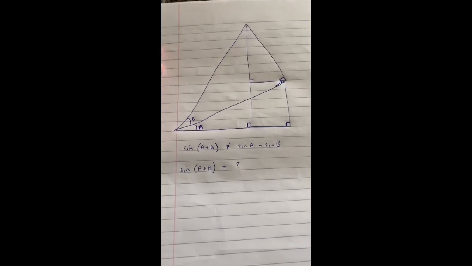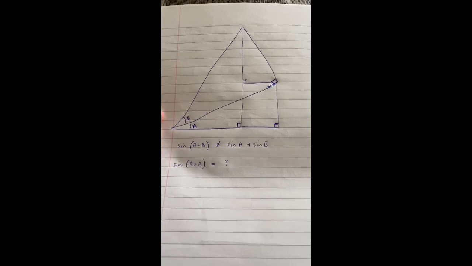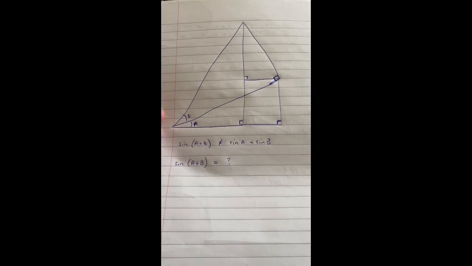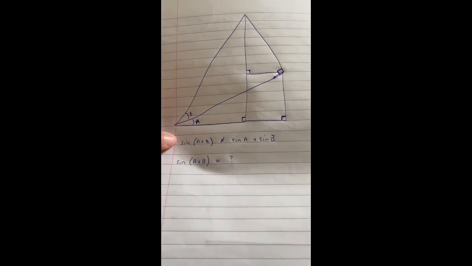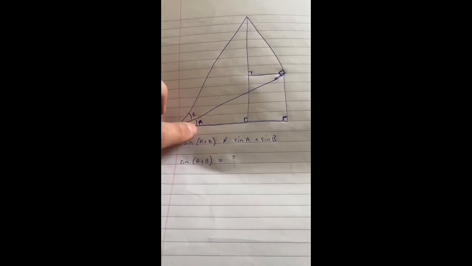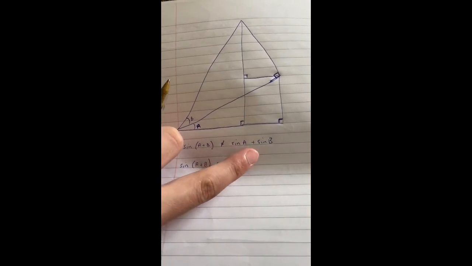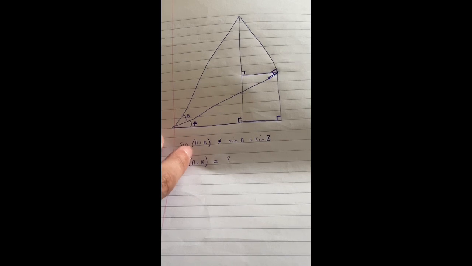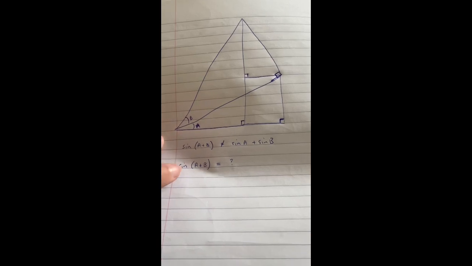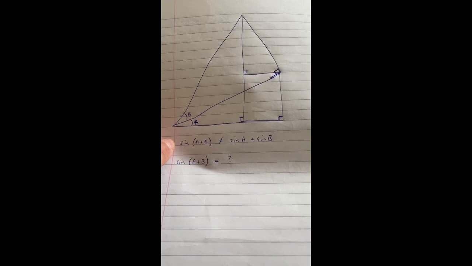To show this, we use this diagram and follow a series of steps and take advantage of what we know about SOHCAHTOA. One thing to make clear at the very beginning, and it is quite a common misconception, is that sine A add B, for some angle A and some angle B, is not equal to sine A add sine B. It doesn't expand like when you're multiplying out brackets. It's a bit like the logs in that sense. So that's just something to never do.